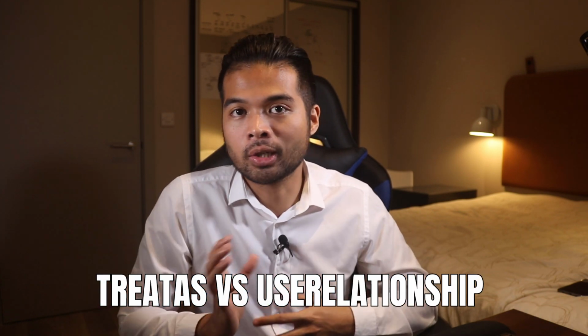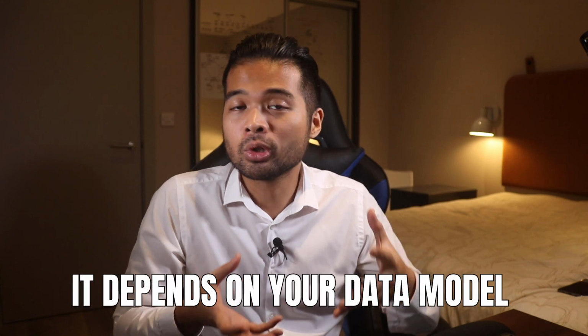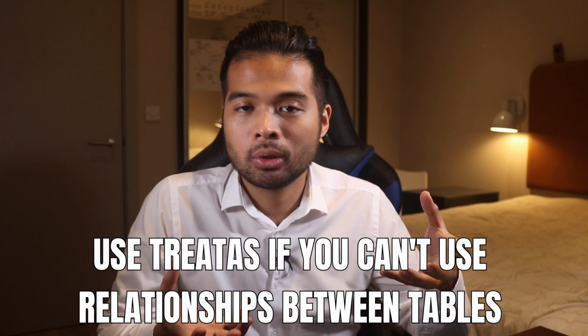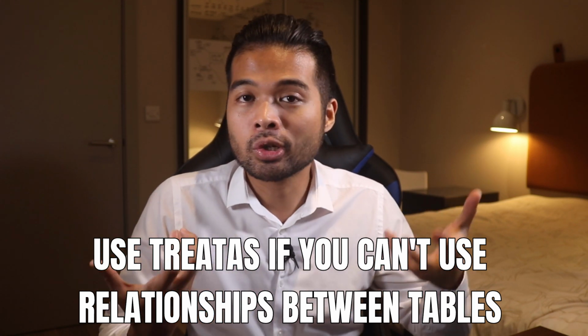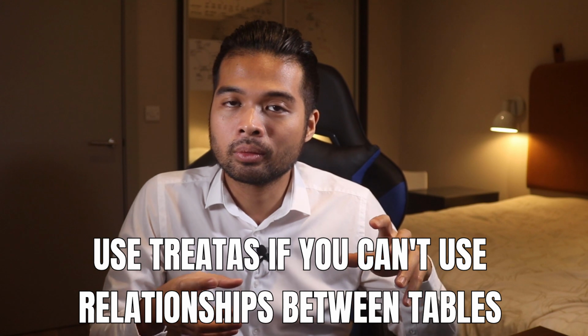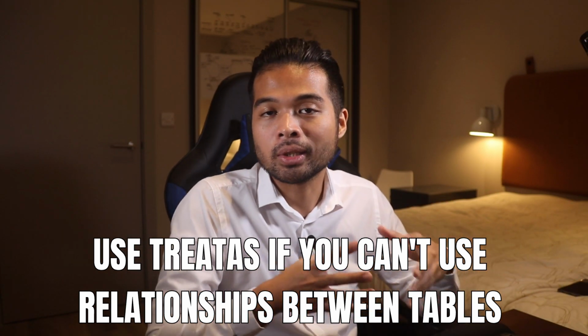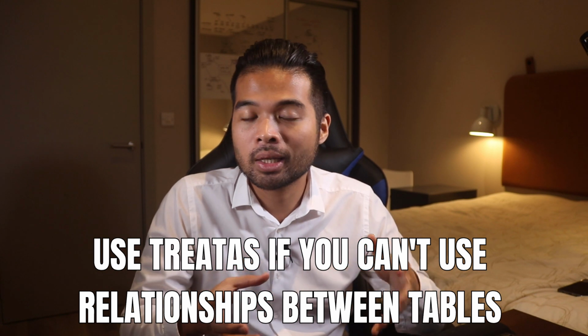Now that you know how to use TREATAS in DAX, let's talk about the difference between it and the USERELATIONSHIP function. Using either USERELATIONSHIP or TREATAS are both perfectly valid options when it comes to joining or calculating multiple tables together. What it really comes down to is the necessity of your model. For example, if you have two tables and, because of how you built your model, you can't create a relationship between them, this TREATAS route gives you the alternative way of doing that without having to create that relationship at all.